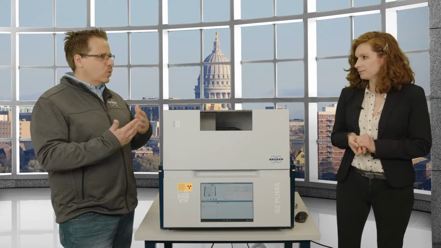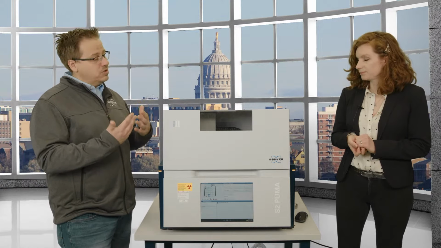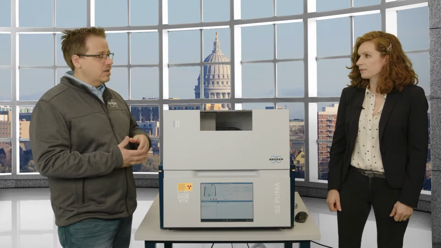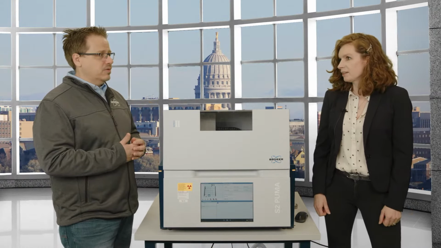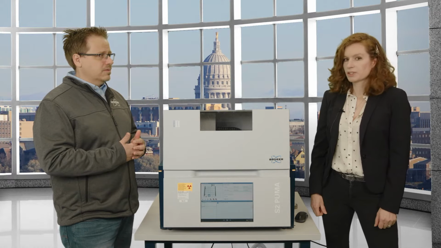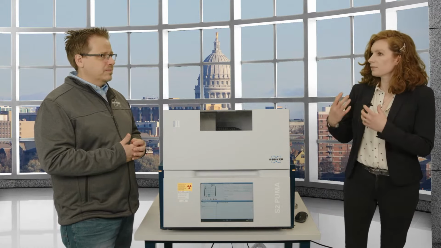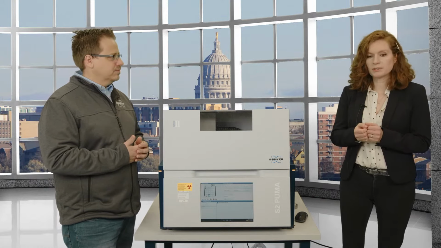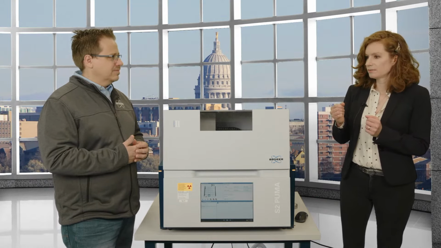If you don't necessarily know what you have, or you could have a huge range of things, it's not the same thing every day, ED might be a little bit better for you. ED also gives you the whole spectrum right away, whereas WD, if you use a standardless method, you also get a full spectrum. But WD is more precise.